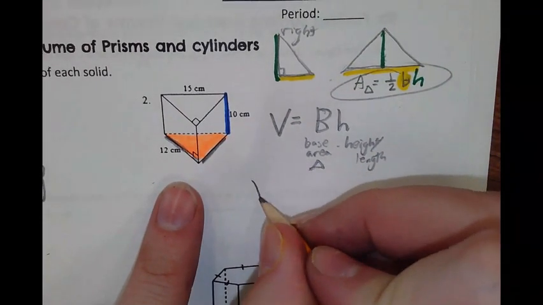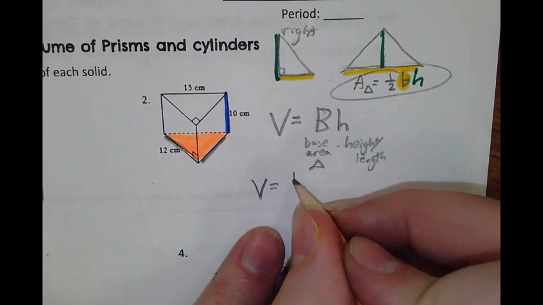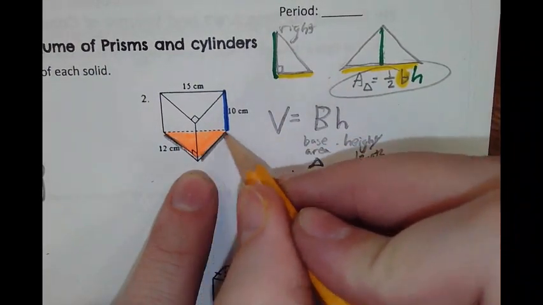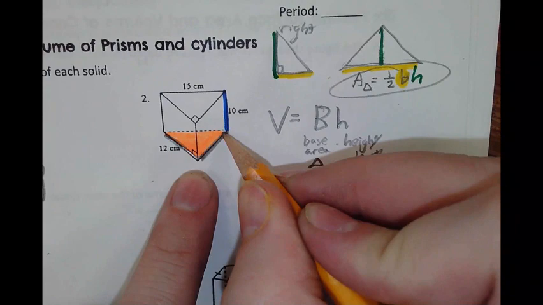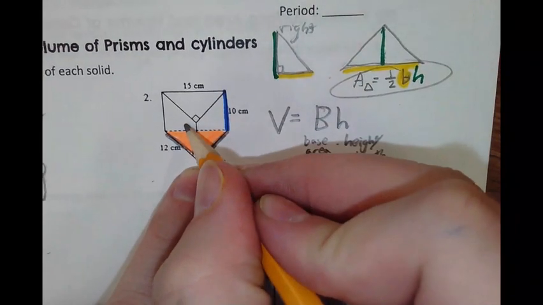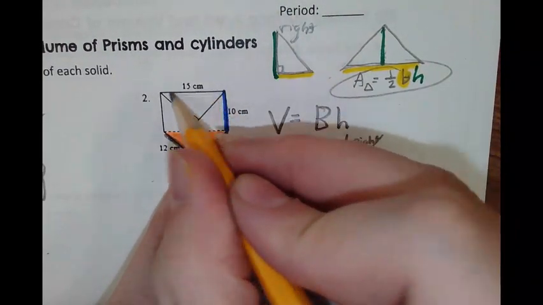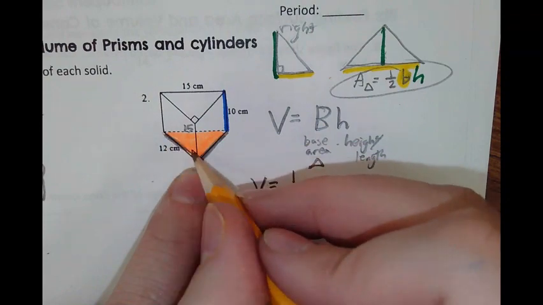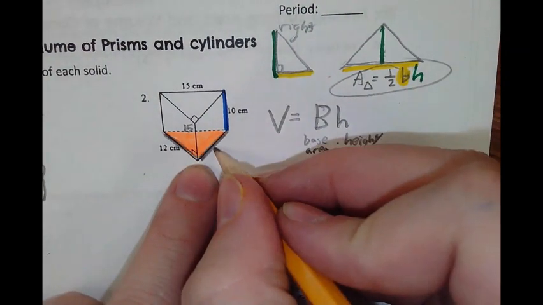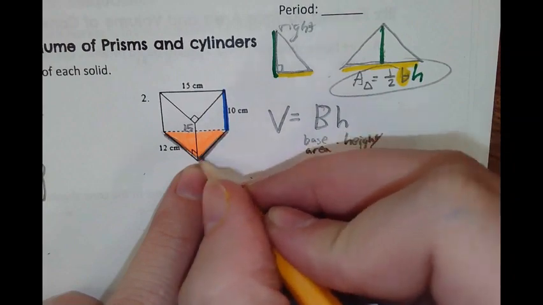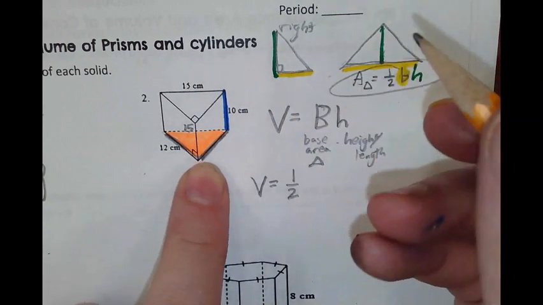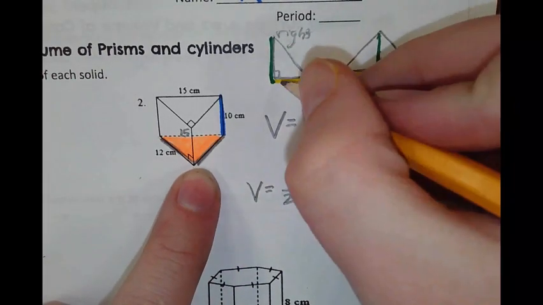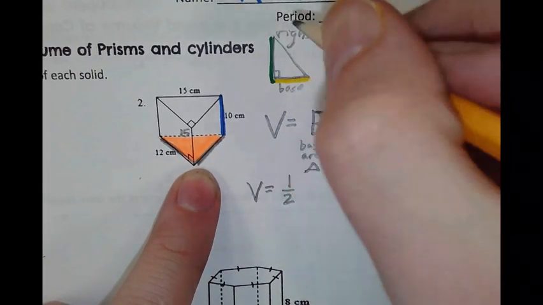I know that it's going to be 1/2. What's the base of that triangle? Look at this. We're only given 15 as the hypotenuse. We're given 12 as the leg. We're missing the base, the length of that triangle right there. We need that to figure out the area of that triangle.